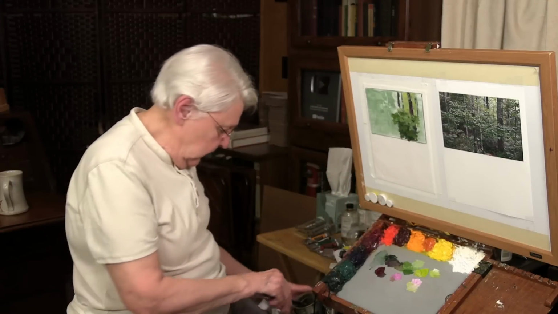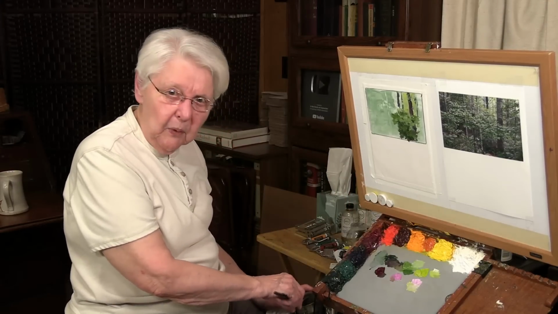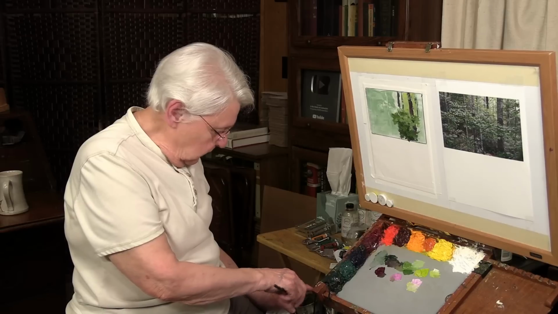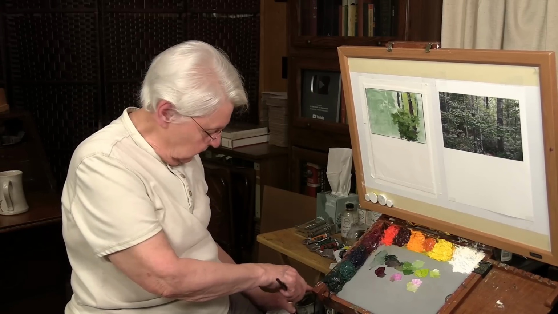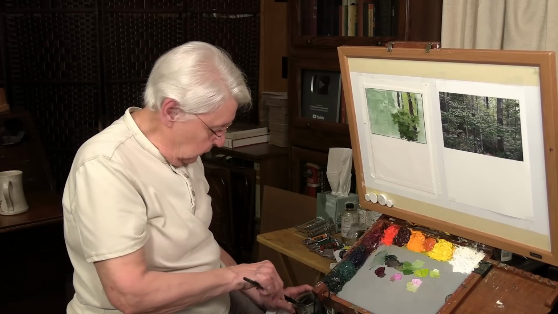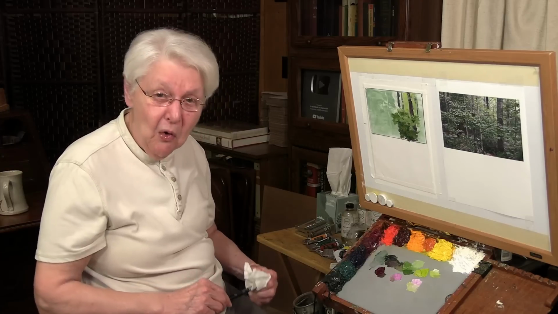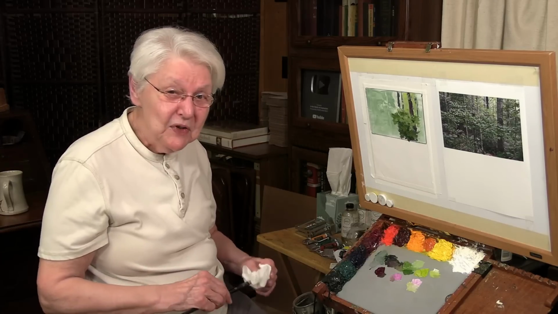I think you'll find that if you use that simple approach, you can do any kind of thick foliage, or you'll be surprised how it helps the whole painting process. Give it a try.